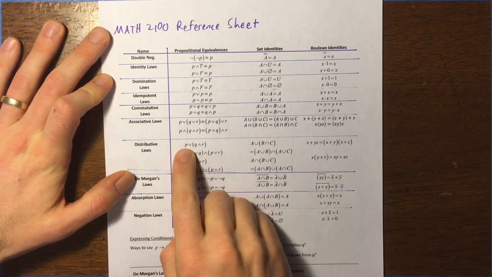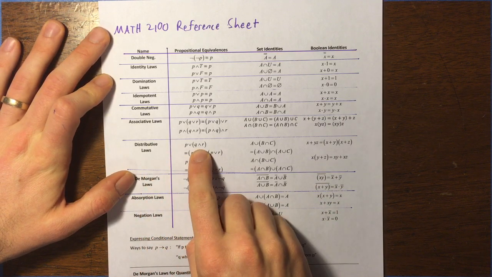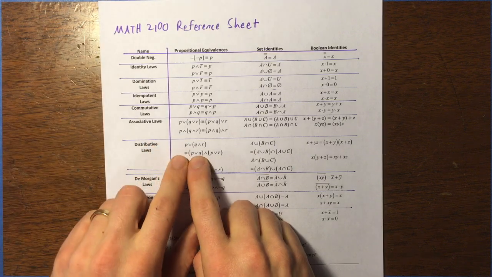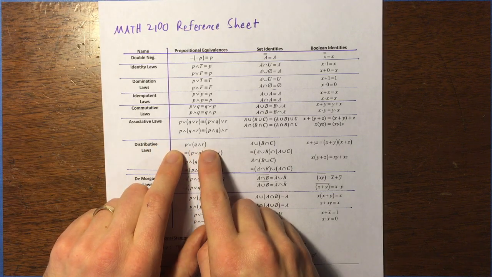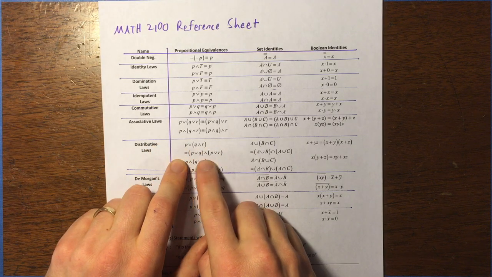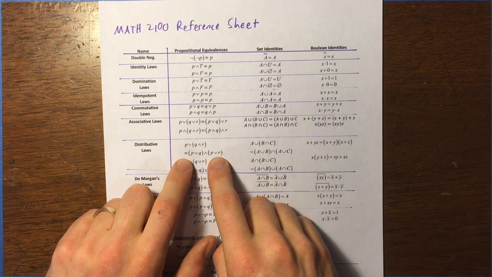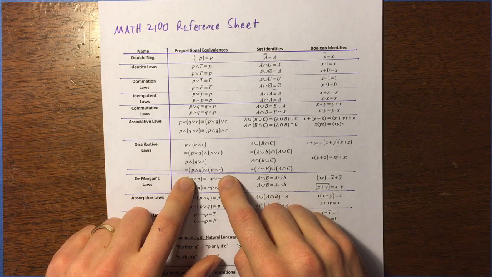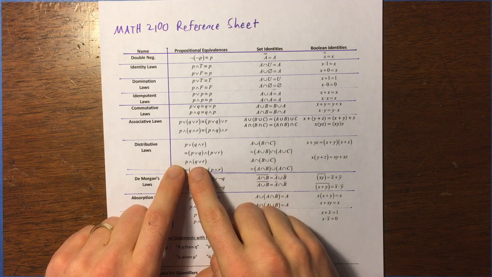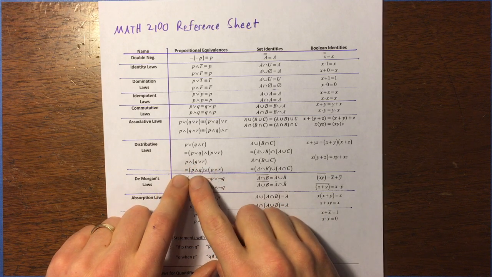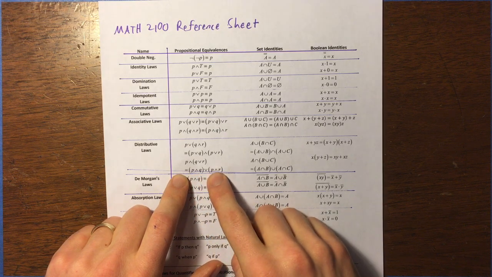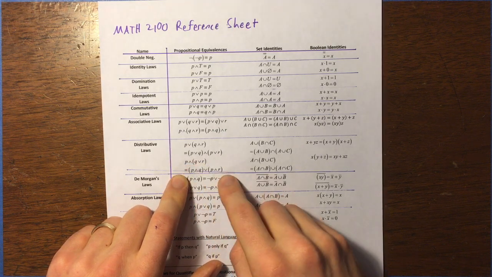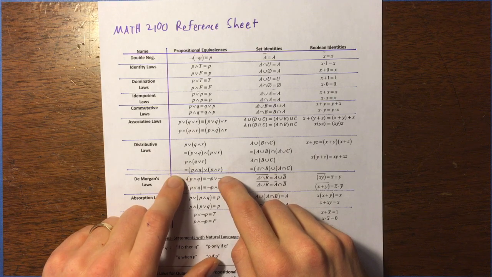So we have a distributive law where we can see the OR operation distributing over the AND operation. So P or (Q and R) is (P or Q) and (P or R). That's OR distributing over AND. The other one here is AND distributing over OR. We have P and (Q or R), and that gives us (P and Q) or (P and R). So in both cases, you have this sort of distributing property.